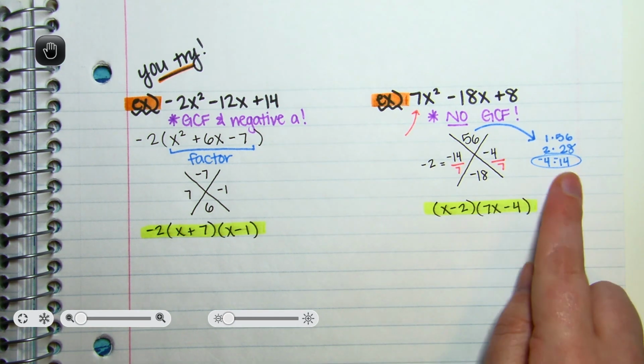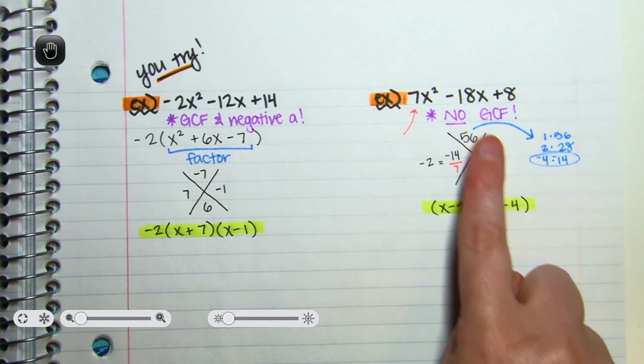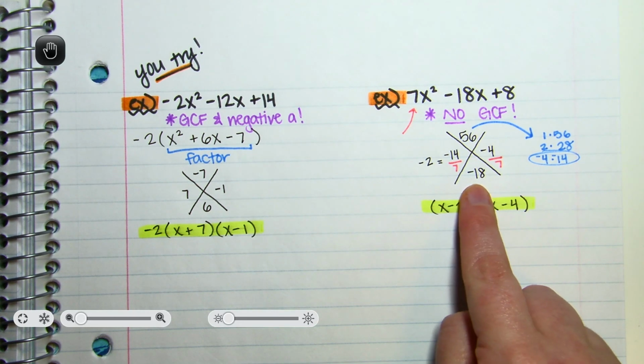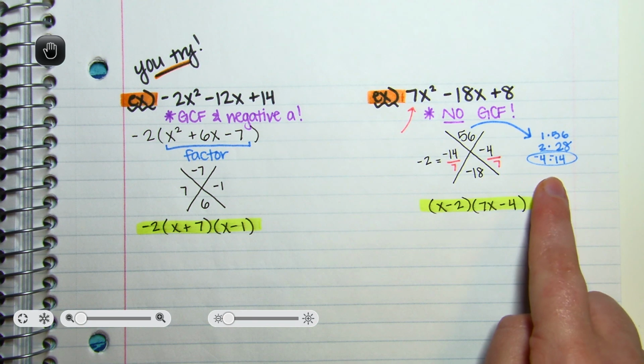I also drew over here off to the side because 56 and -18 may be a little bit harder to see up front what your two numbers are. So just a friendly reminder, writing your possible factors over off to the side is always a super helpful way to figure out your numbers when it's not really easy to see right away.